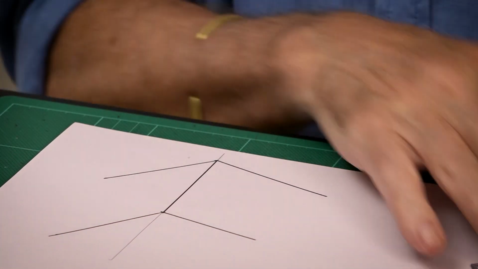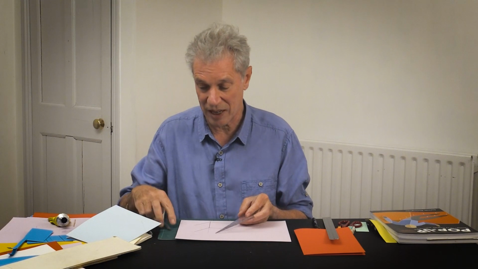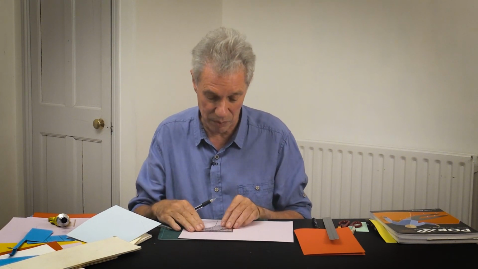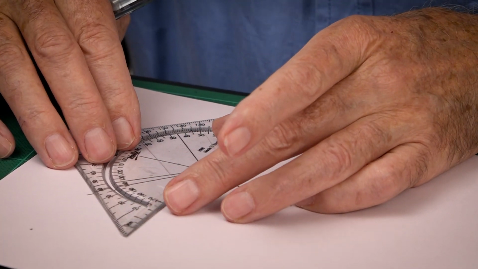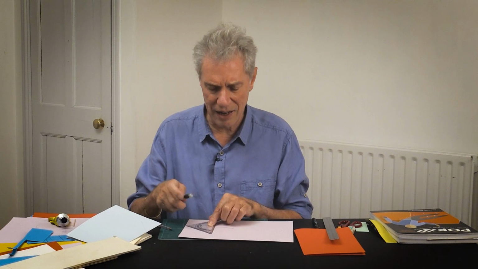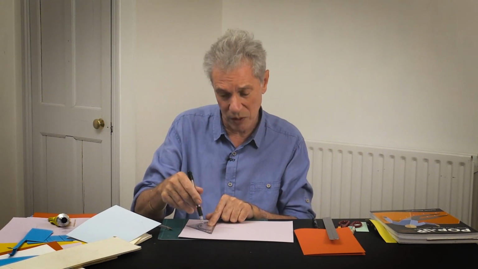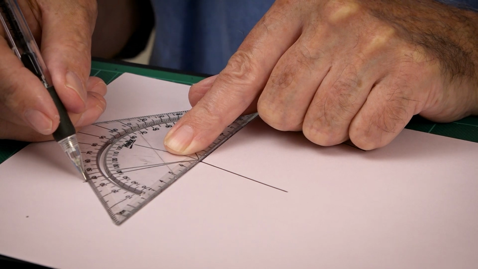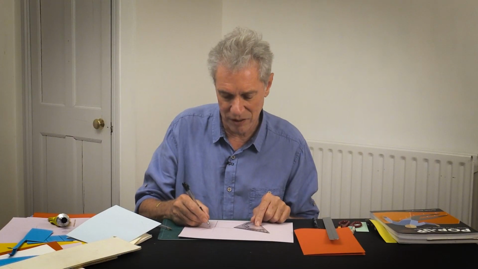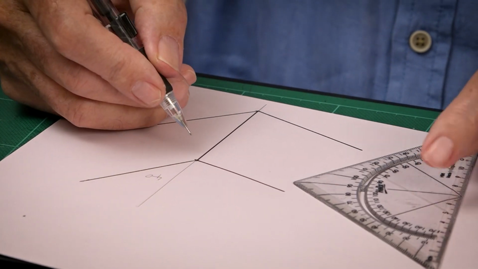And now this is where you have to use the protractor again, or you could do it by cutting out bits of card to measure the angles with, but anyway, put that on there. This angle from that initial central guideline, what we've got here is exactly 40 degrees. This is 40 degrees off that initial line.